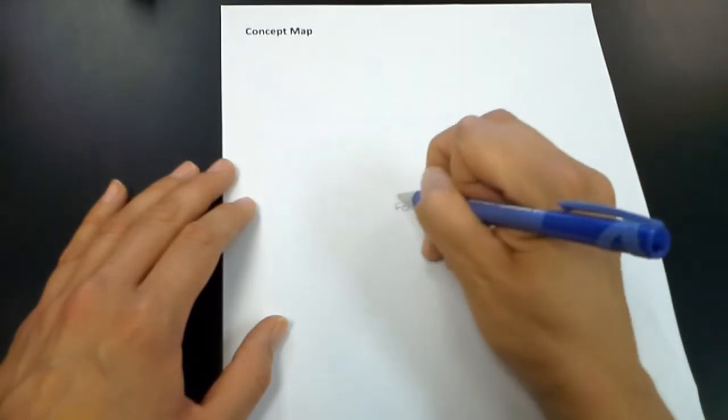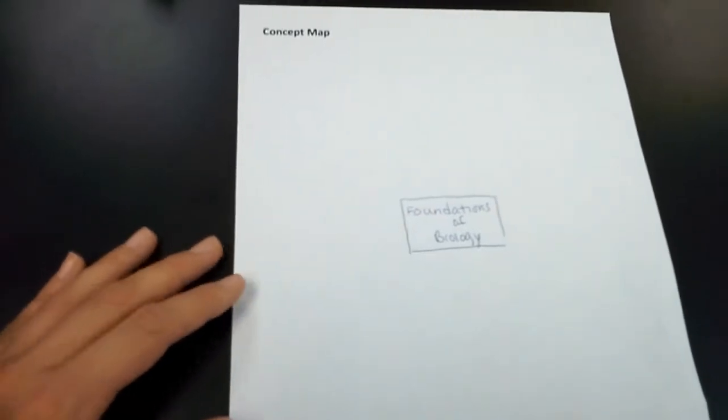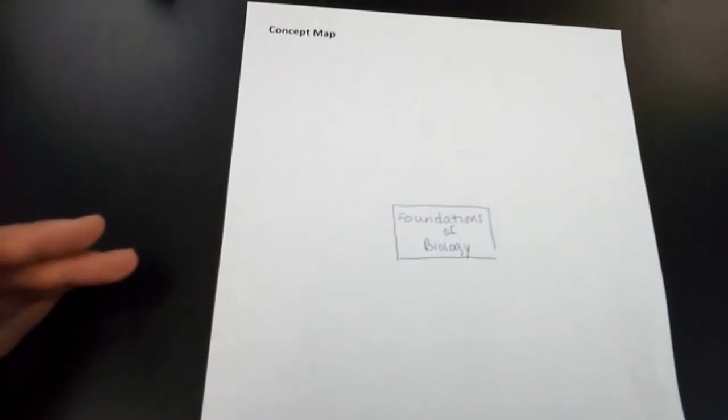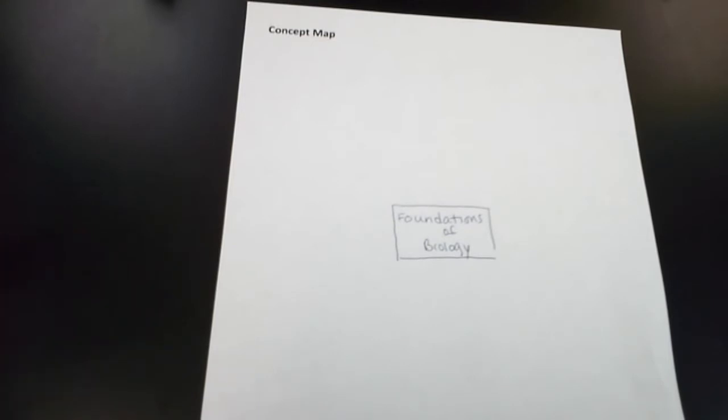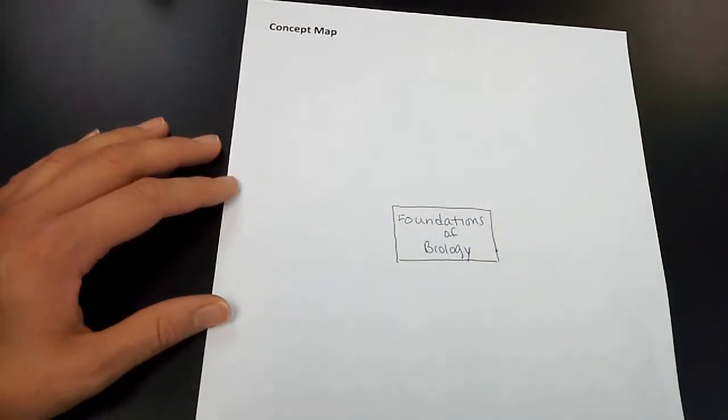Something to note is that concept maps can be done in many different ways. Everybody thinks a little bit differently, and so you might have a different idea than I do, especially when we get to future concept maps and you're doing them on your own. No two concept maps need to be alike.